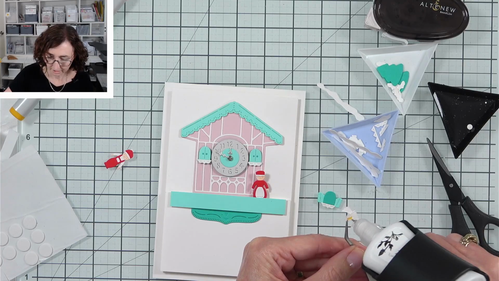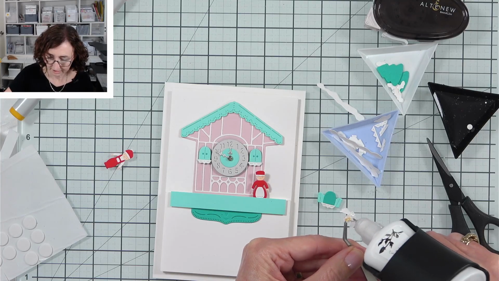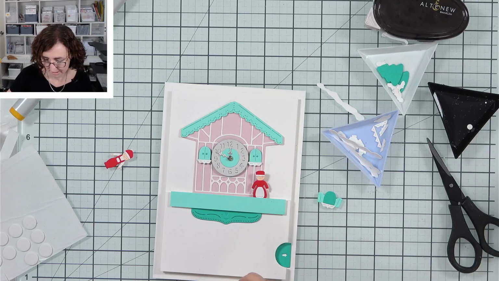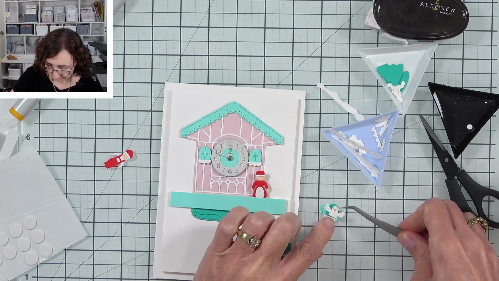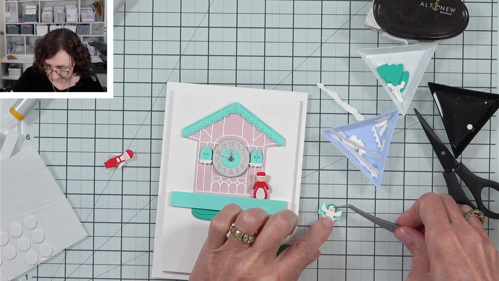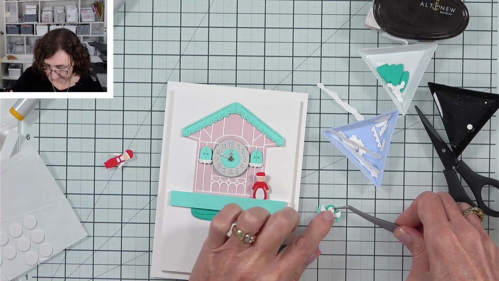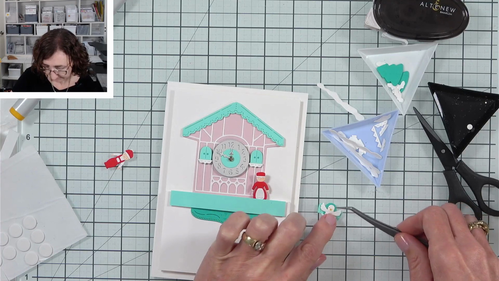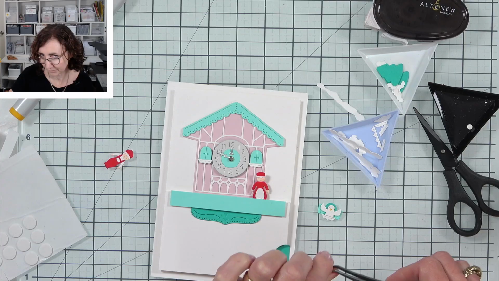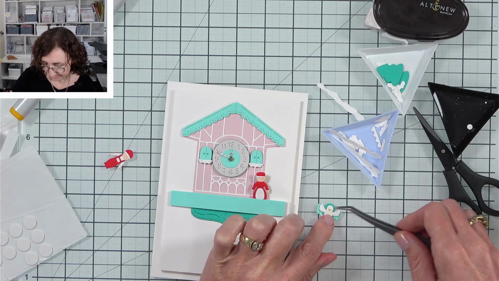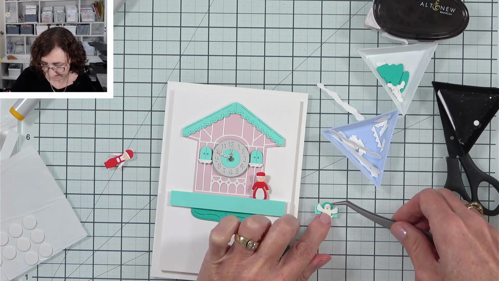So if you can challenge yourself and get one of your dies that's not meant to be interactive, even if you're not an interactive die person, have a think about it.